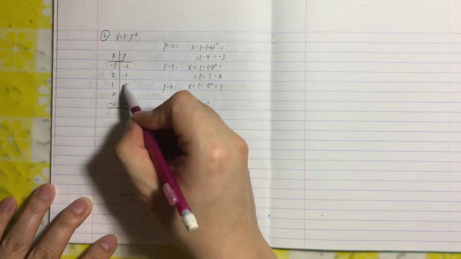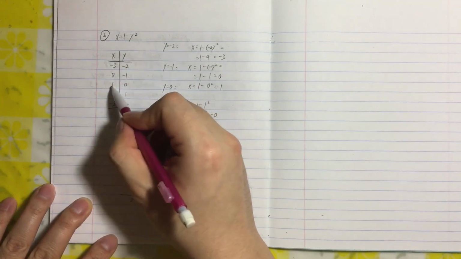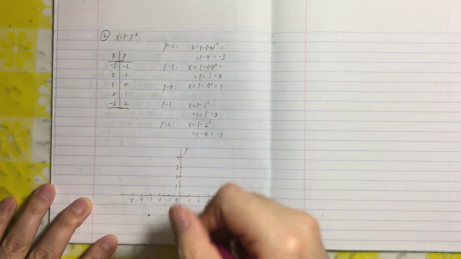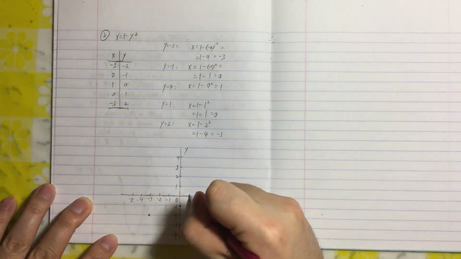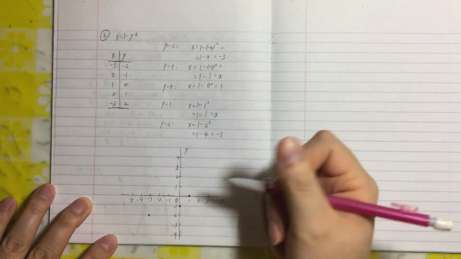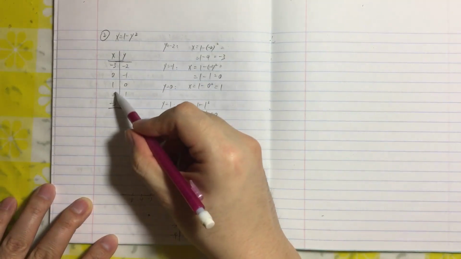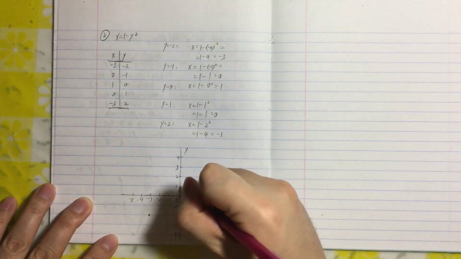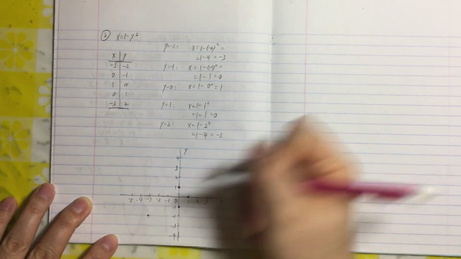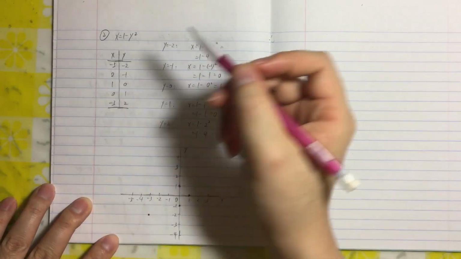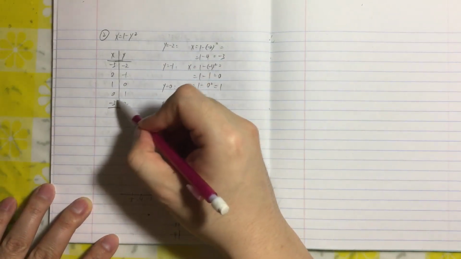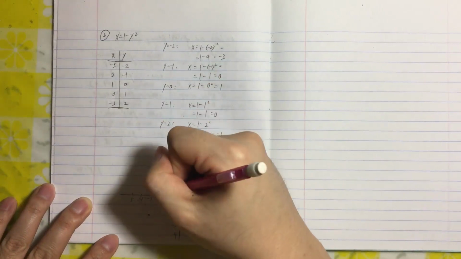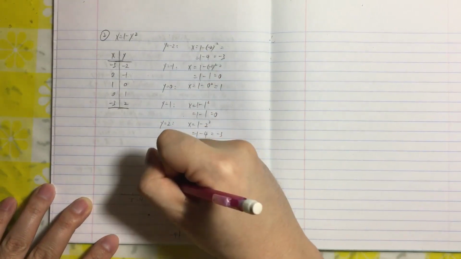Next point, 1 comma 0. x is 1, y is 0. Next point, x is 0, y is 1. Next point, x is negative 3, y is 2. x is negative 3, y is 2 is here.